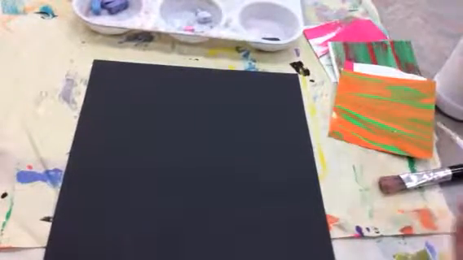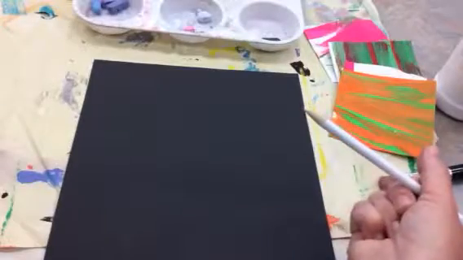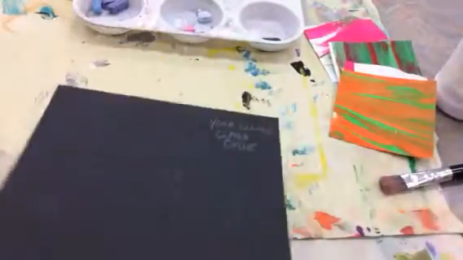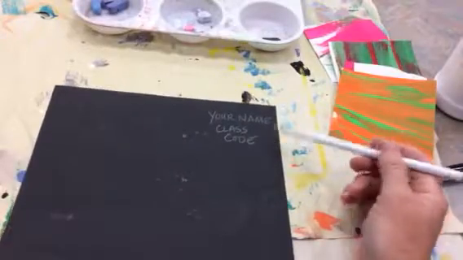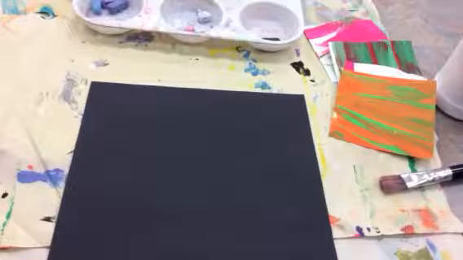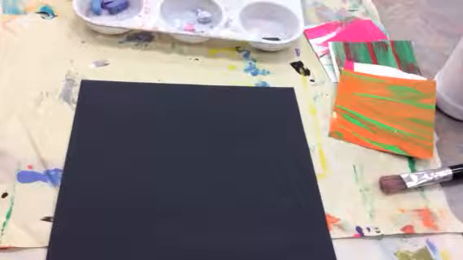One of the supplies that you're going to find in the supply drawer is a white colored pencil. I want you to use that colored pencil to be sure and add your name and your class code to your paper. If you don't know what that is, check your folder. It should be on the top of your folder.